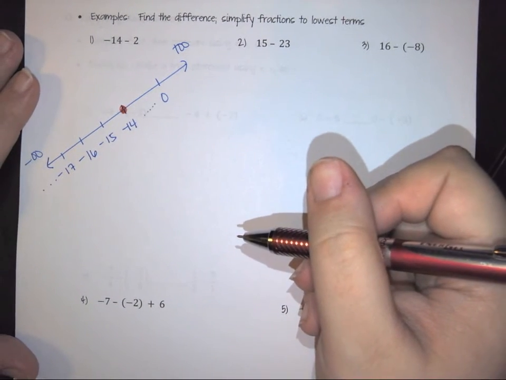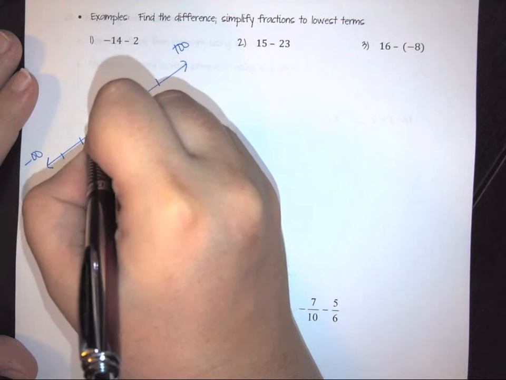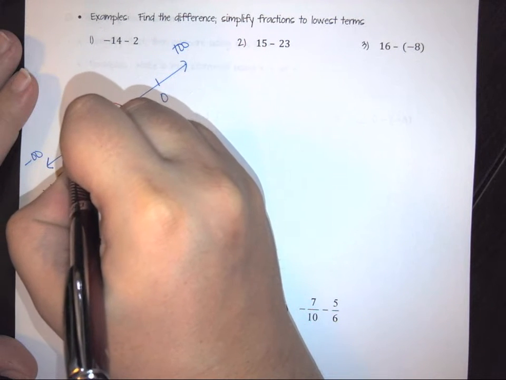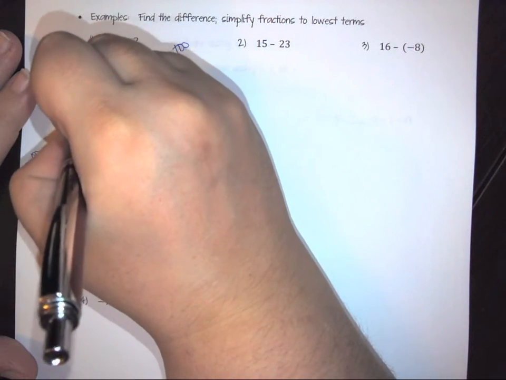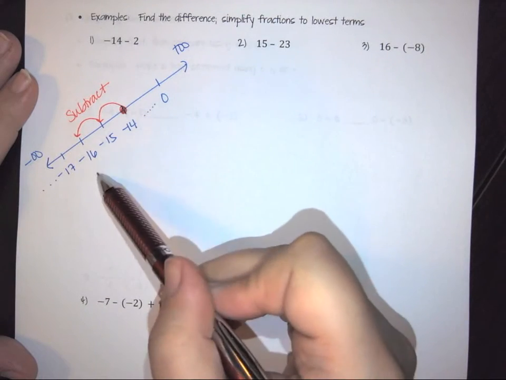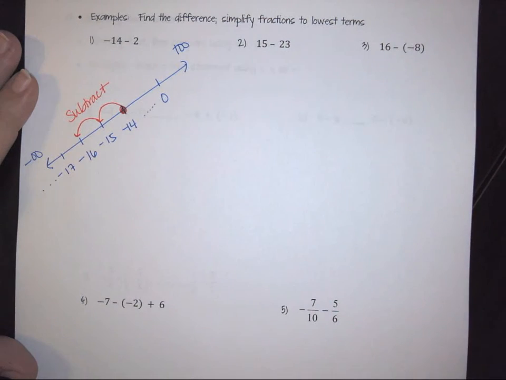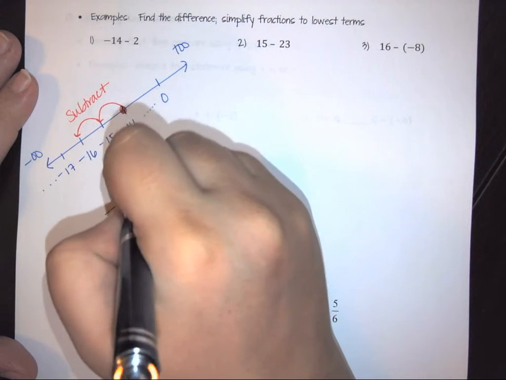To subtract 2 says that I'm going to jump 2 in this direction. So this way is where my subtraction goes. And notice when I subtract 2, I'm going to land at -16, thus making this solution -16.